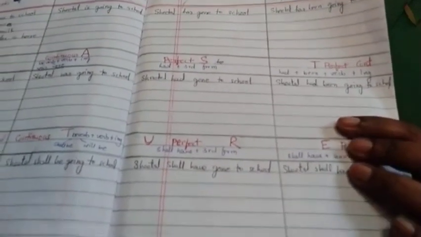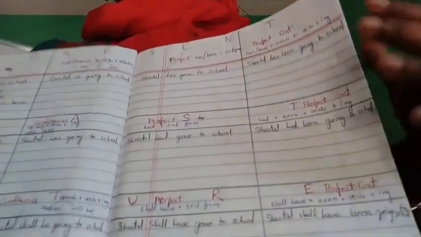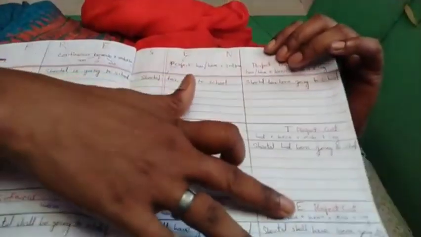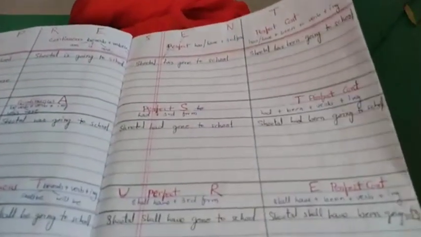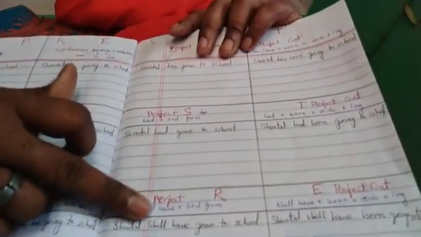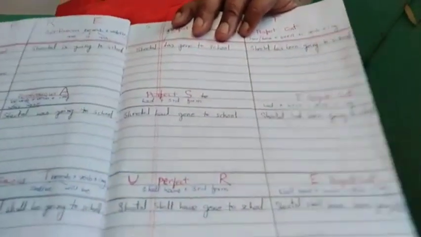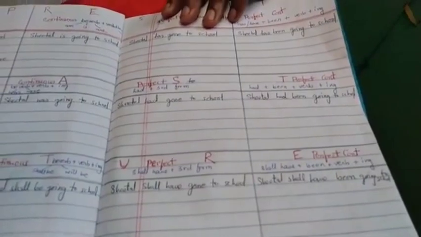So it's better that you use shall for future perfect and future perfect continuous. For these two forms, it is better to use shall. However, will is also not wrong. Okay, now see, what does it say? Shall have plus third form. See?